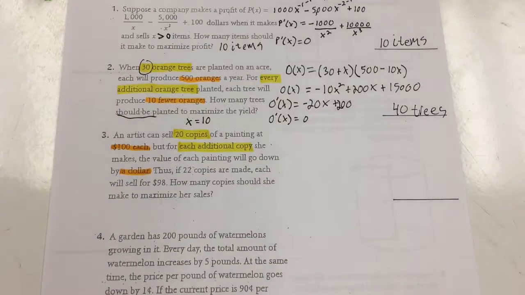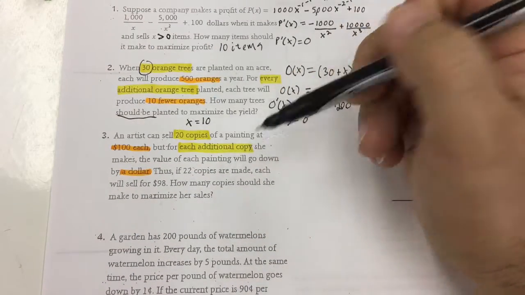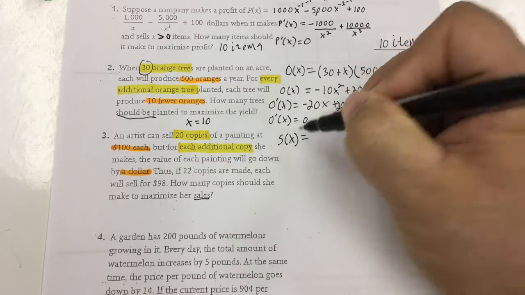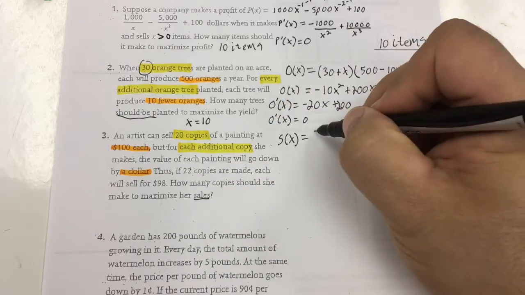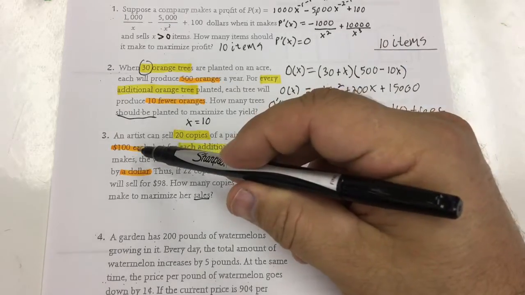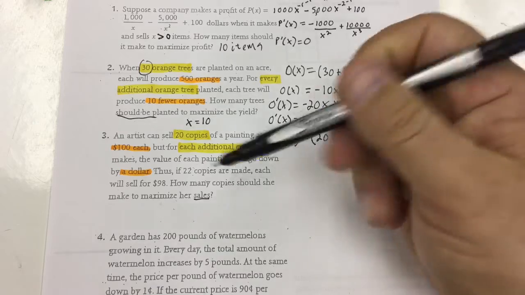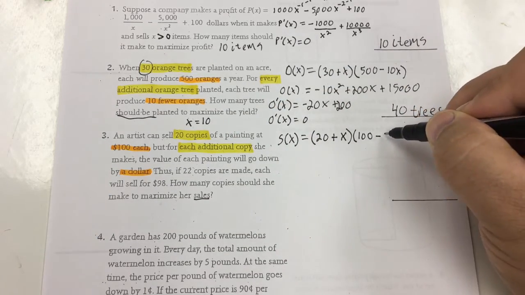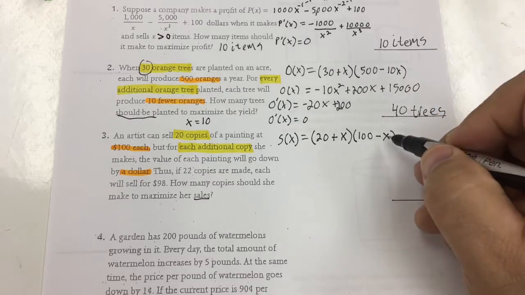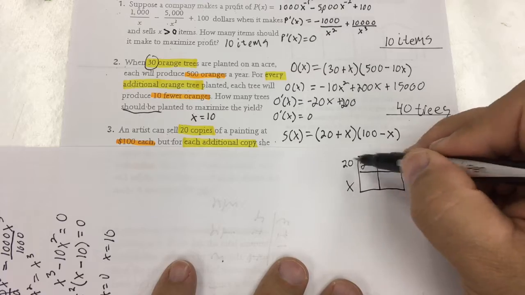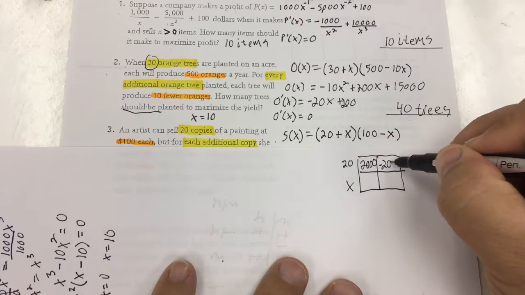Number 3 is very similar to number 2, but notice again, I highlighted 20 copies, additional copy, so I don't know what we're going to call this, sales. So I think the answer key called this S of x equals 20 plus 1 copy. And the painting started at $100 each. But then for every extra one you sell, it goes down by $1. So that's going to be 100 minus 1x. Plus a painting minus $1. Negative x squared plus 80x plus 2,000.